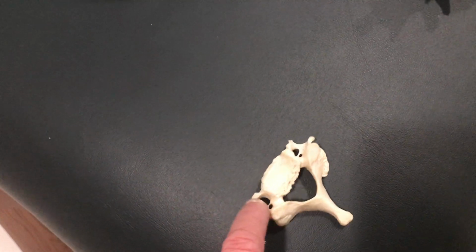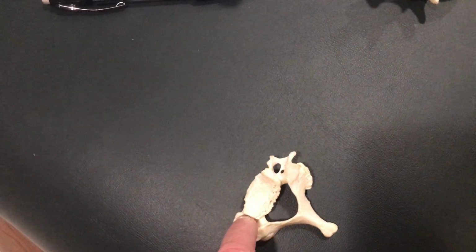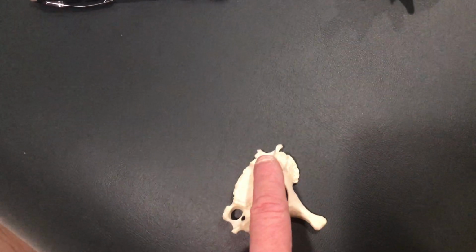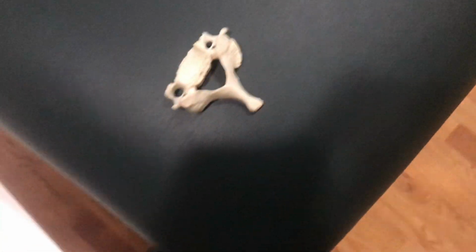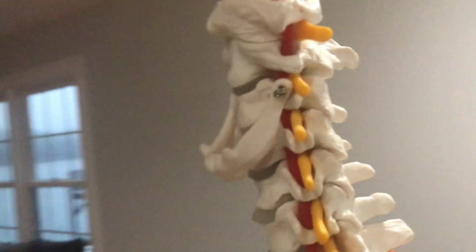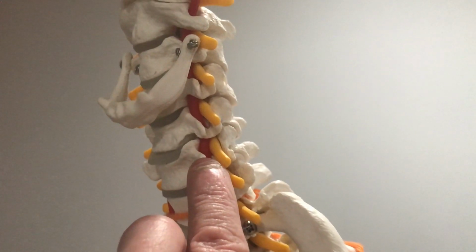Those are called the transverse foramen, through which the vertebral artery travels. So back over to the articulated skeleton, you can see those transverse foramen.